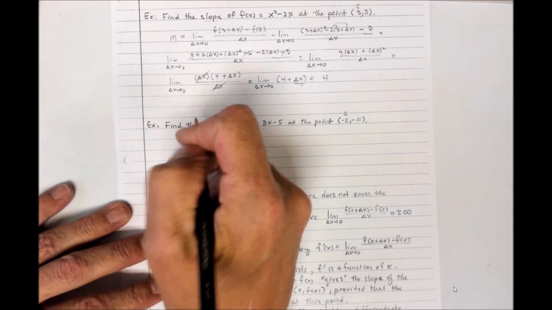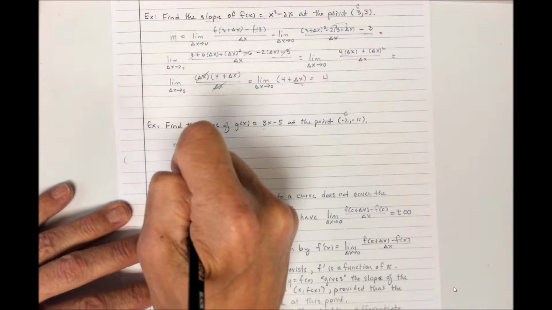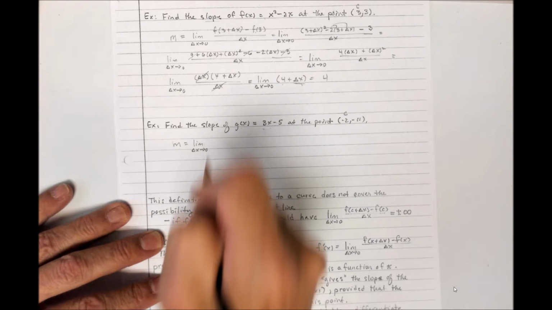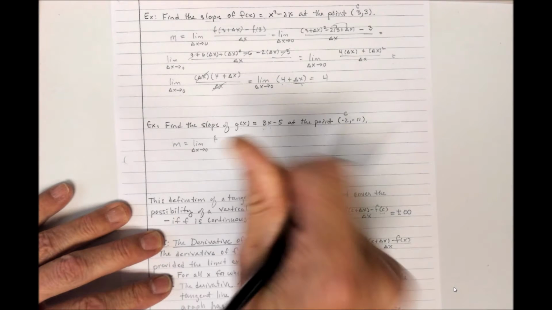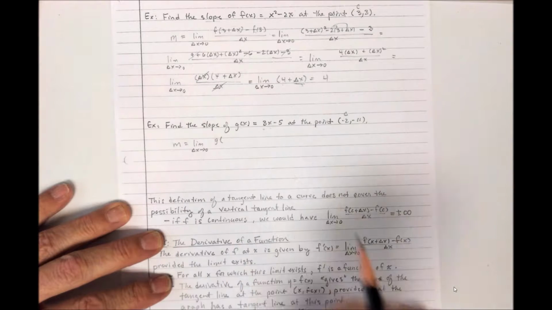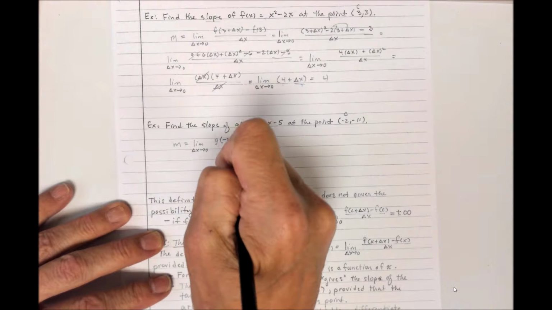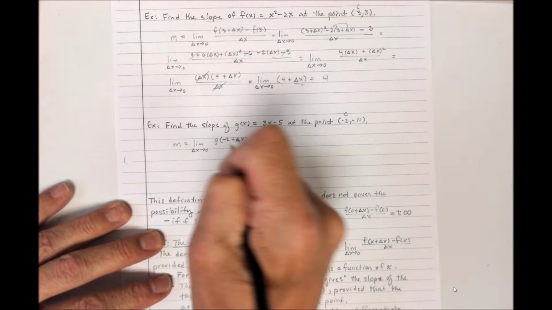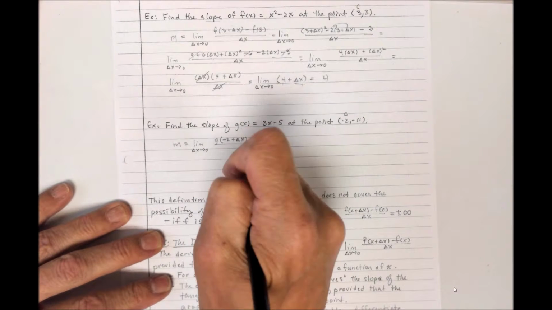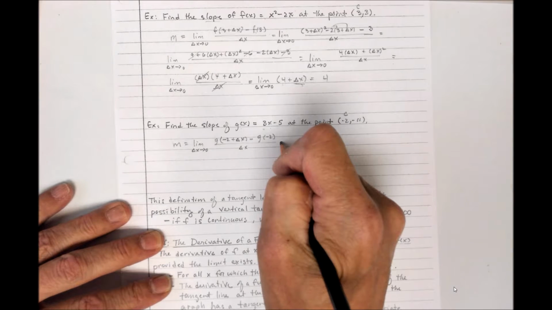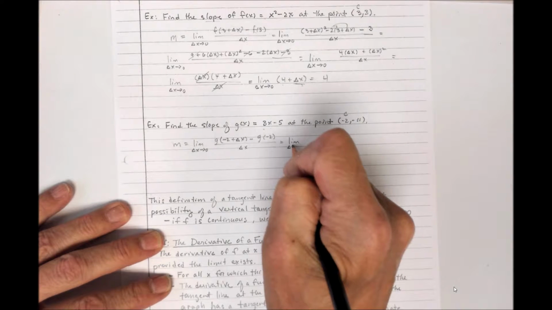I'm going to let m is equal to the limit as delta x goes to 0 of, actually in this case my function's g, g of -2 plus delta x minus g of -2 all over delta x. So I go right to the definition. This is the limit as delta x goes to 0.